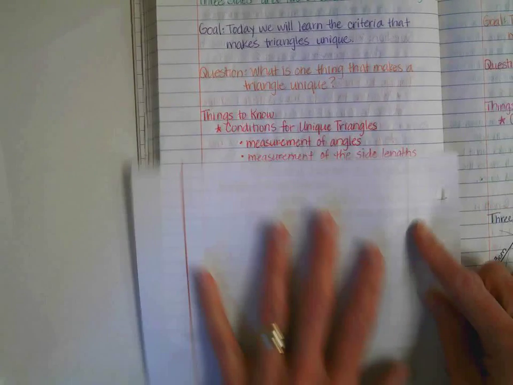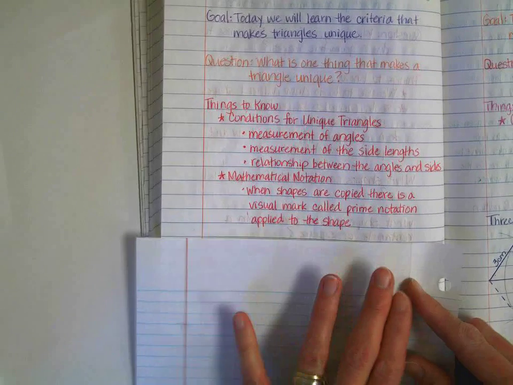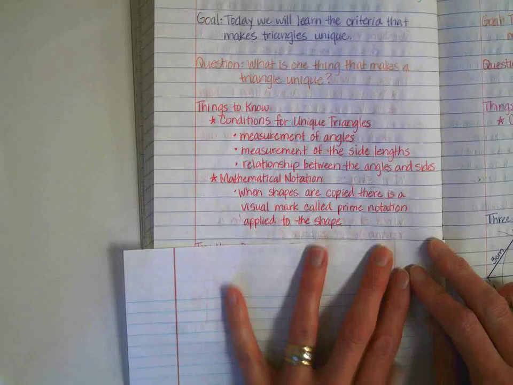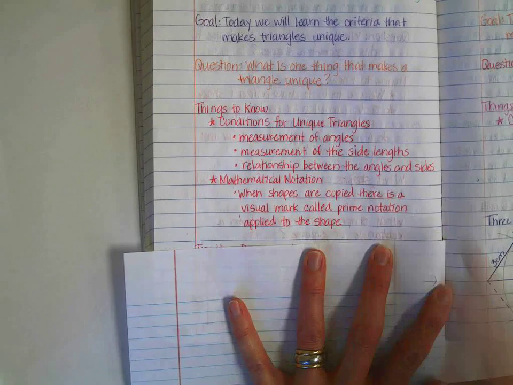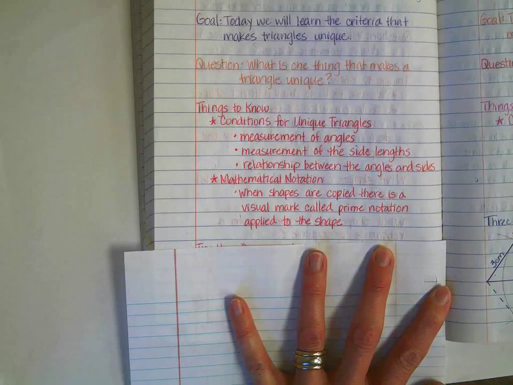We do have a Things to Know category, and it is rather long, so I'm going to uncover it so that you can see it. Things to Know: Conditions for unique triangles. There are three things that I want you to pay very close attention to because these three things tell you that a triangle is unique.